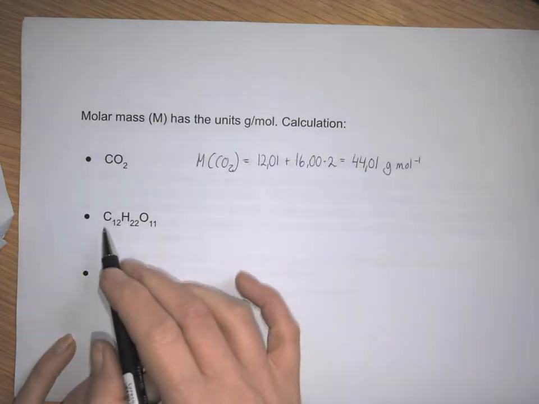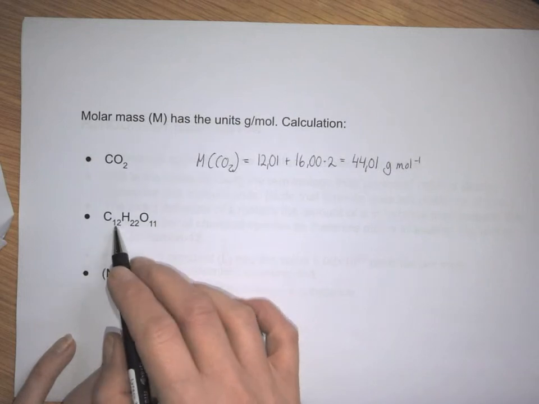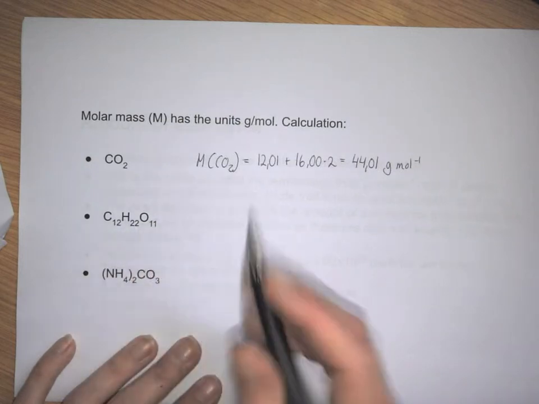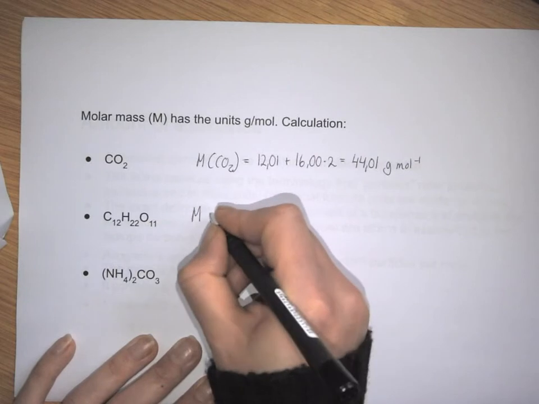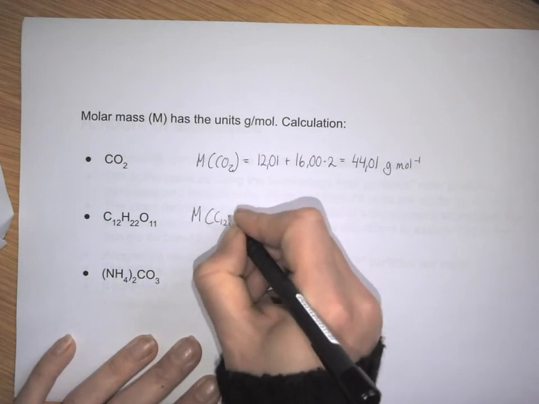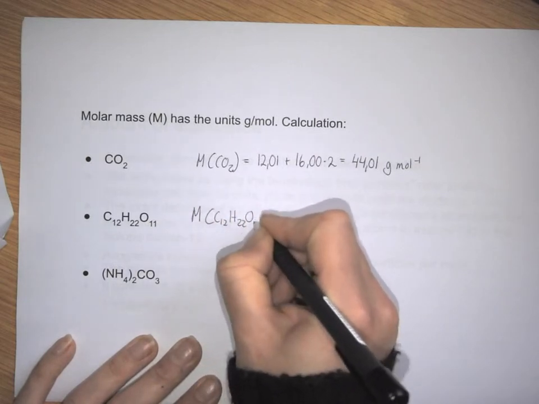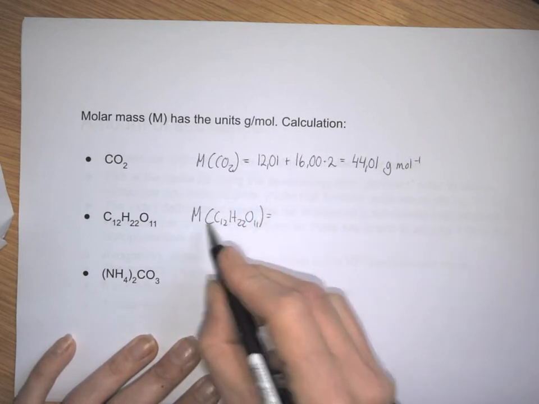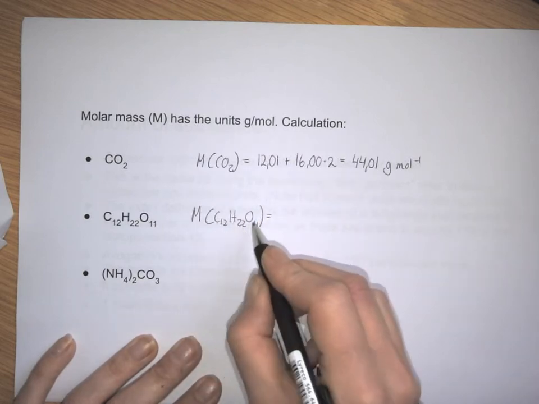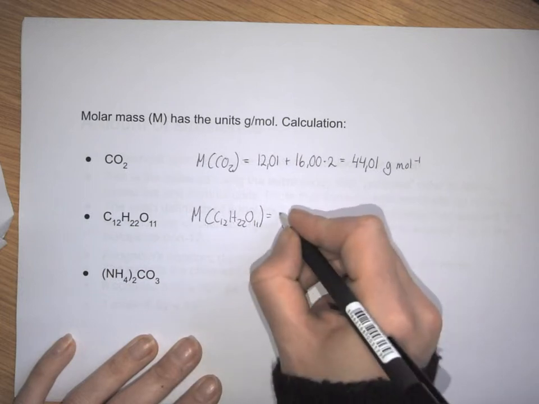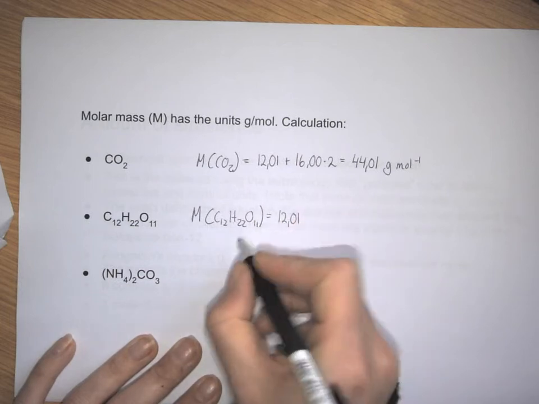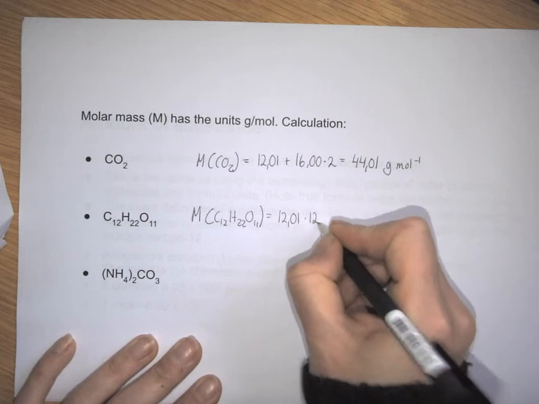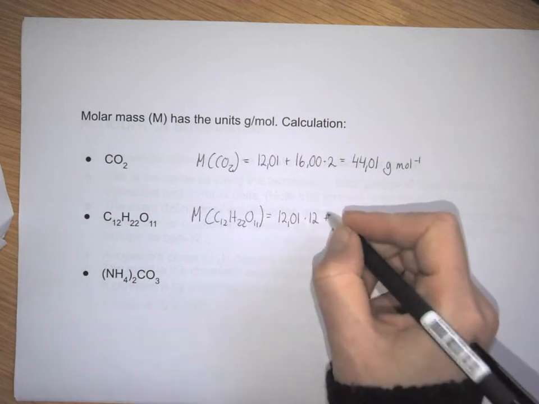Okay, we take one more. We can take this one here, C12H22O11. We have carbon, we have hydrogen, we have oxygen. We know that carbon has 12.01. We have 12 of them, so we take it times 12. Then we have hydrogen.